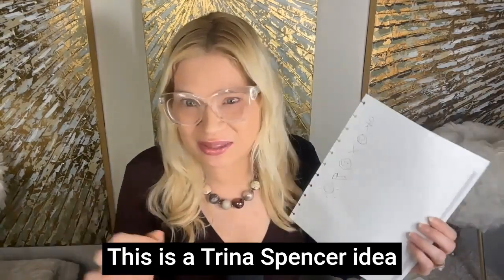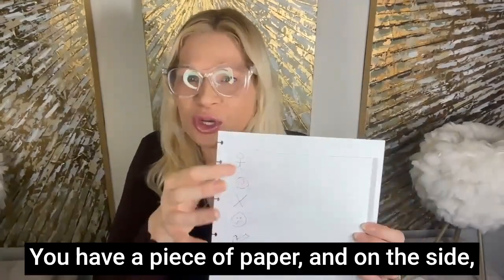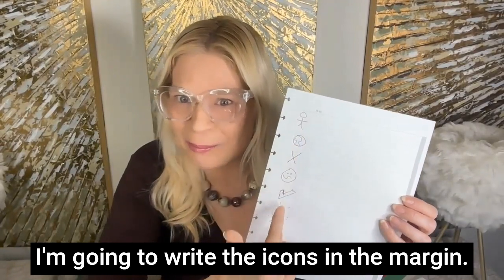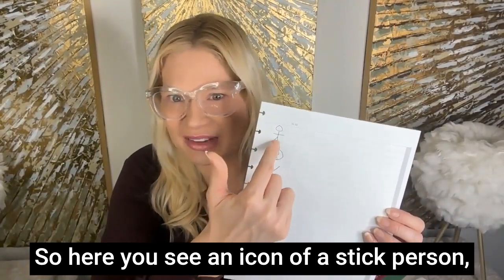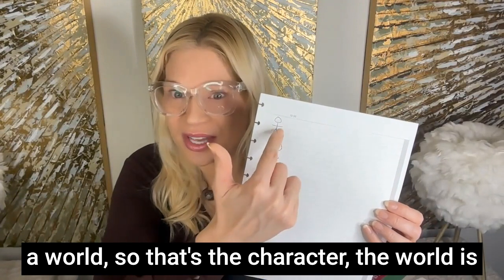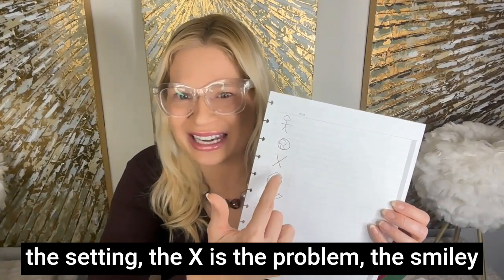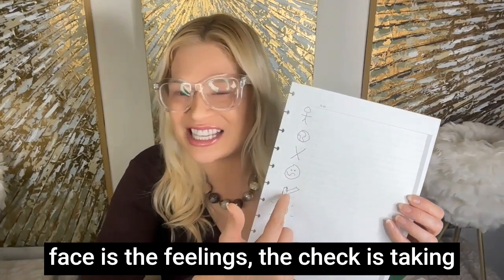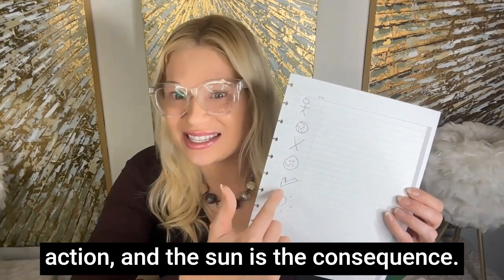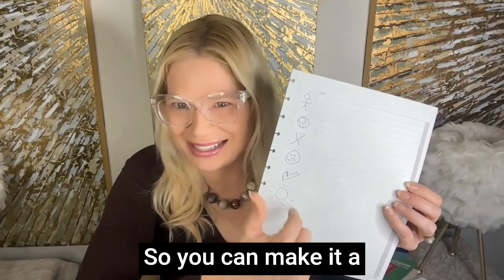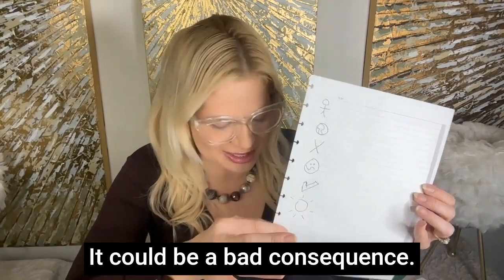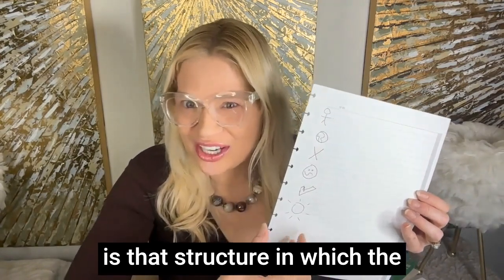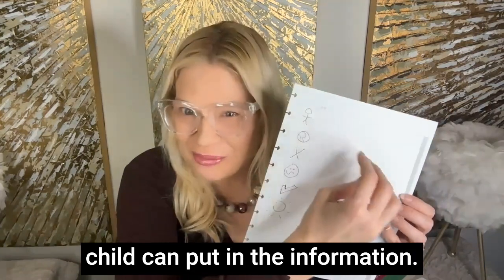This is a Trina Spencer idea that I'm going to share with you. You have a piece of paper, and on the side, I'm going to write the icons in the margin. So here you see an icon of a stick person, a world. That's the character. The world is the setting. The X is the problem. The smiley face is the feelings. The check is taking action. And the sun is the consequence. So you can make it a sad sun or a happy sun. It could be a bad consequence. But what that gives the child is that structure in which the child can put in the information.